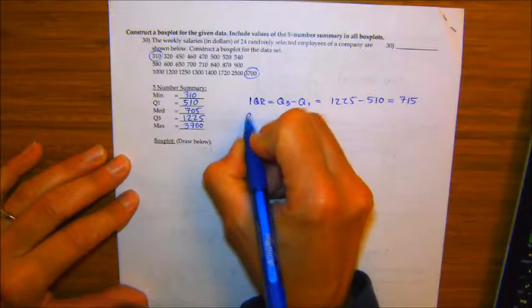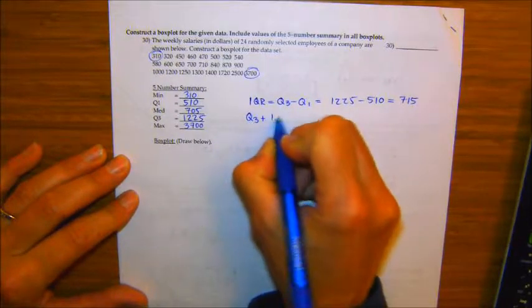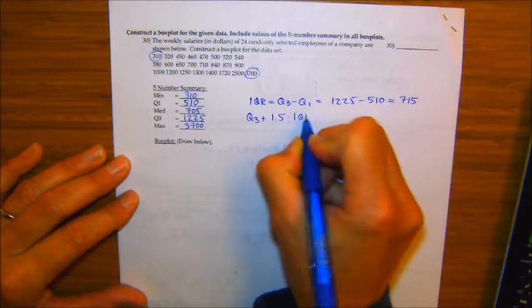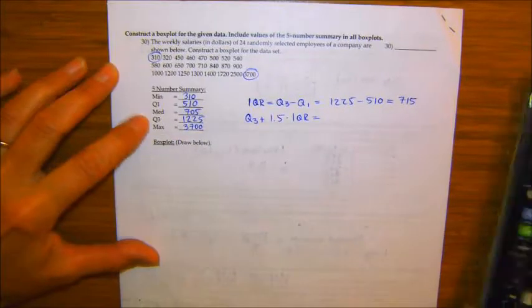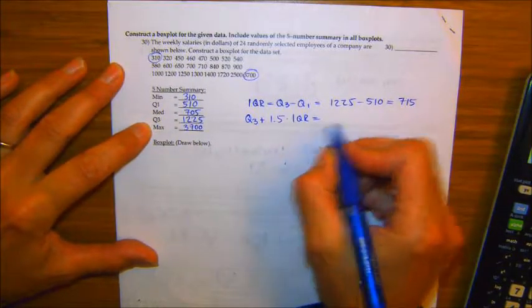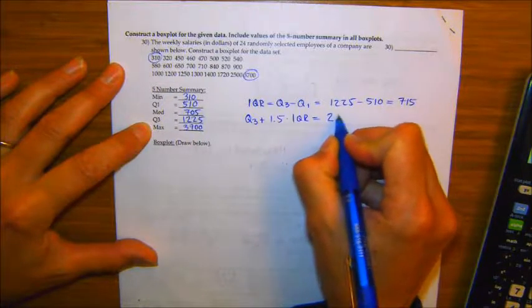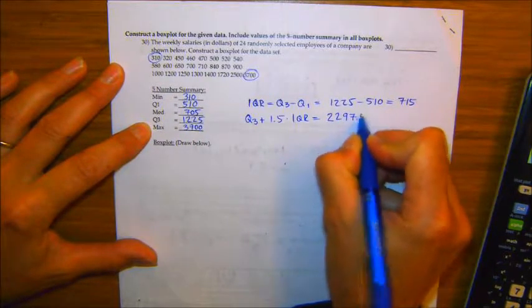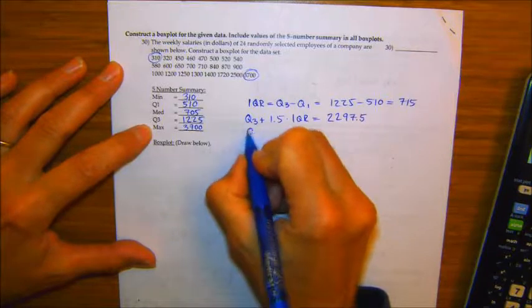Now we're going to do Q3 plus 1.5 times the interquartile range. So that is 1,225 plus 1.5 times 715. And that would be 2,297.5.